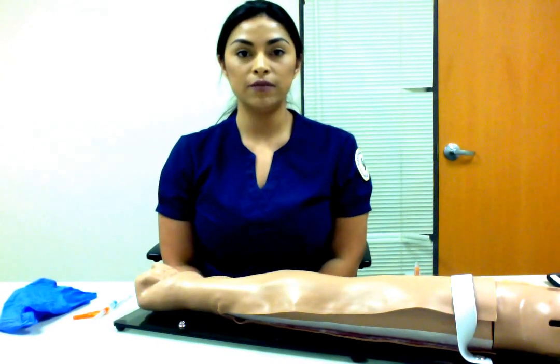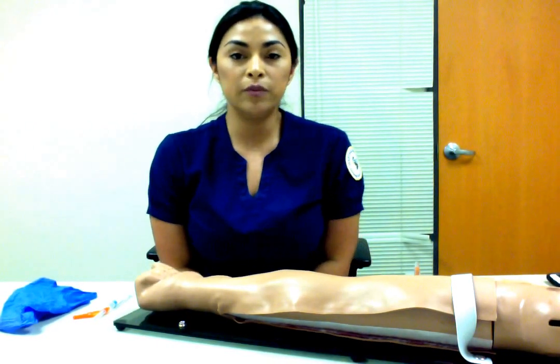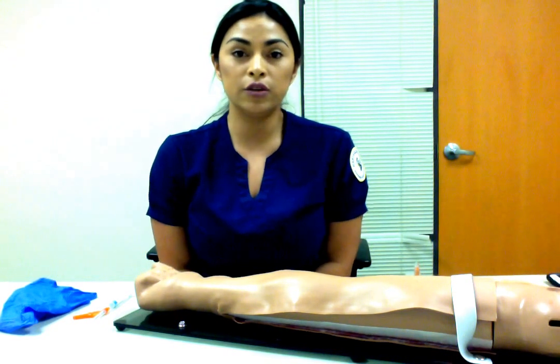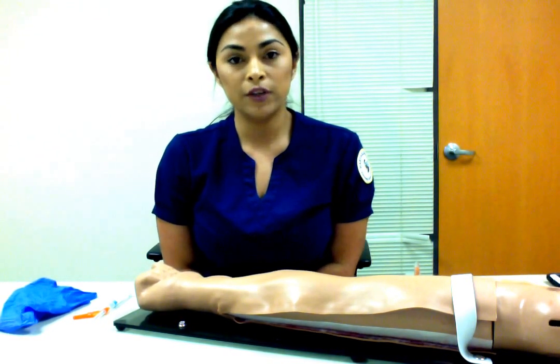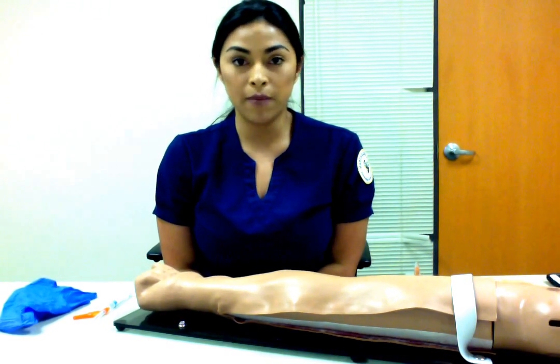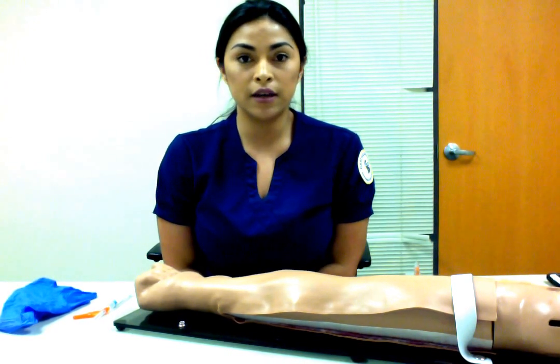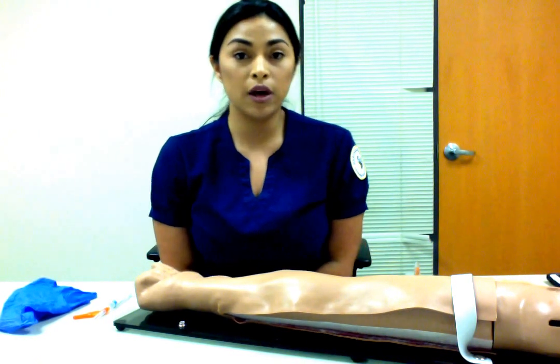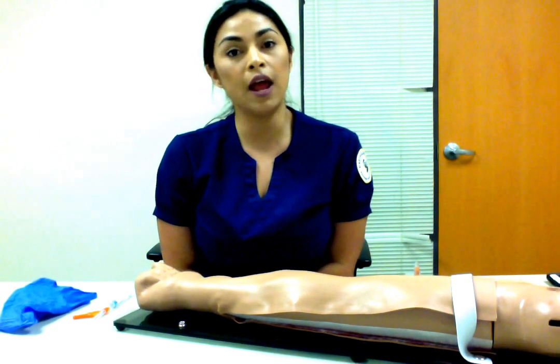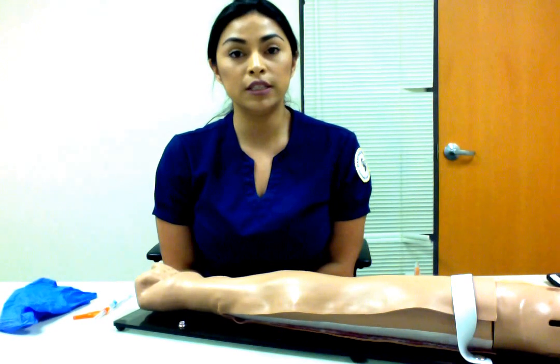Some other indications for obtaining a blood gas sample would be cyanosis or shortness of breath, or if you're trying to diagnose a respiratory problem. Some contraindications would be if the patient is on any anticoagulants, or if the patient has any arterial shunts or grafts.